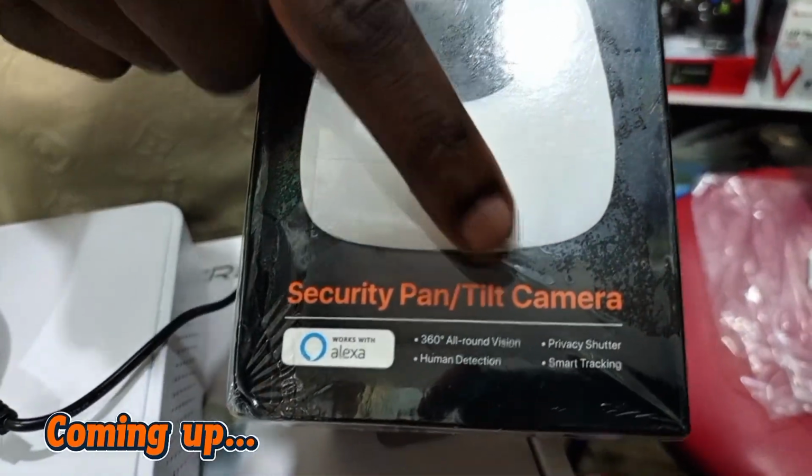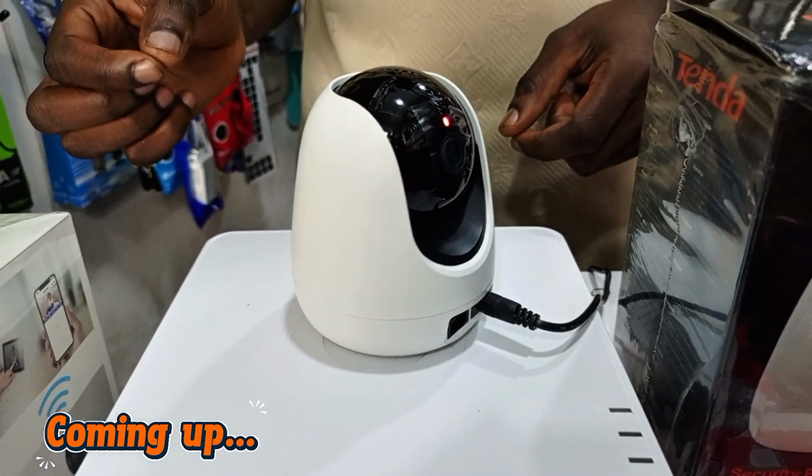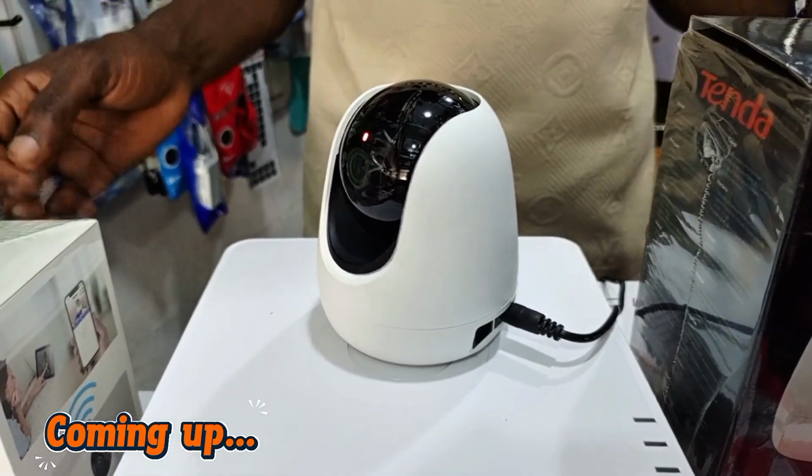Security pan or tilt camera. Please use CCTV app to configure the device.